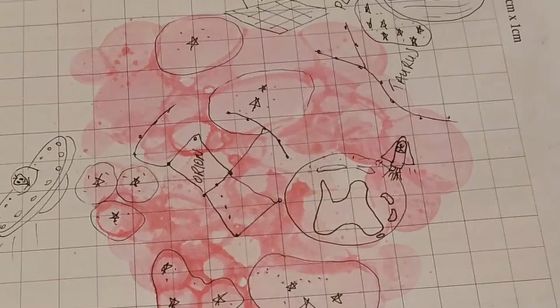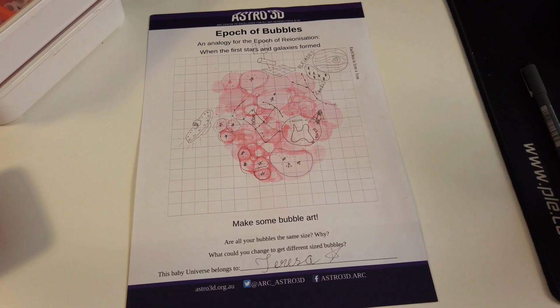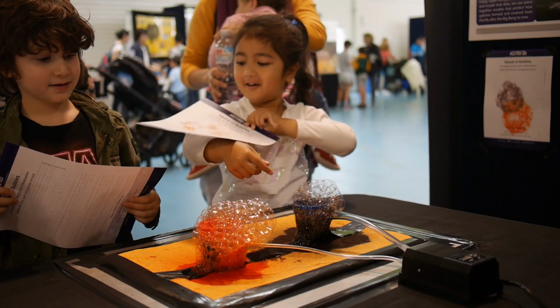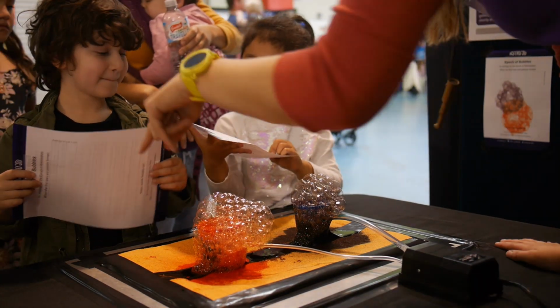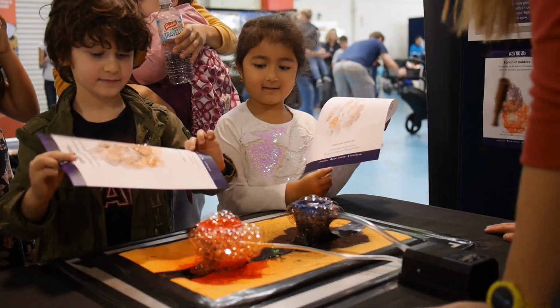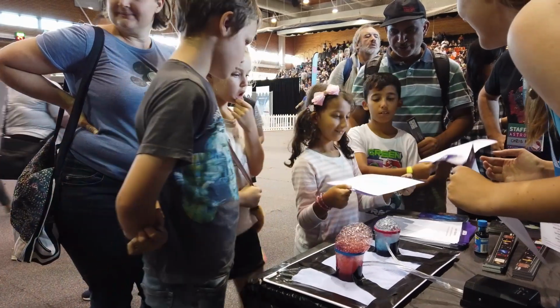We are going to be doing this with some bubble art, which is really cool because it's a hands-on activity and you get to better understand how the first stars and galaxies formed, as well as learn about what we're looking for when we are searching for those first stars and galaxies.